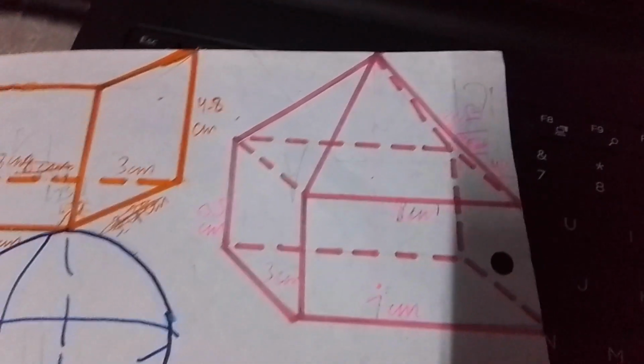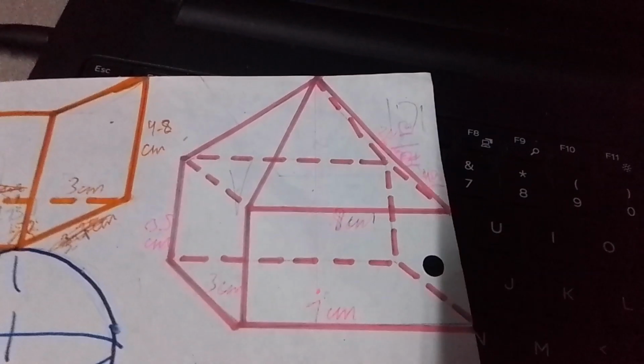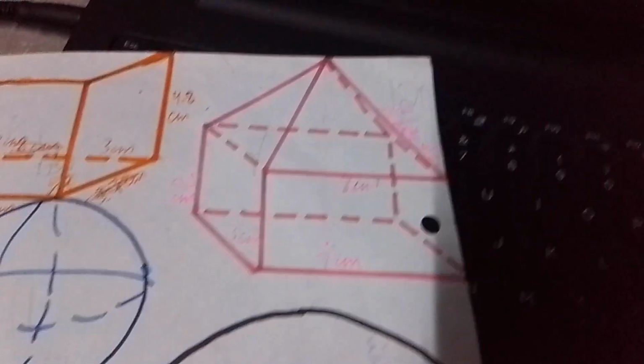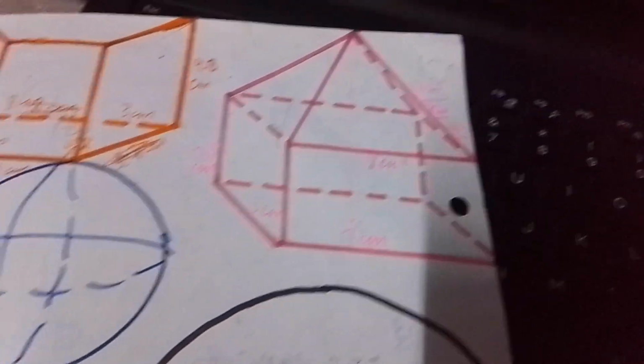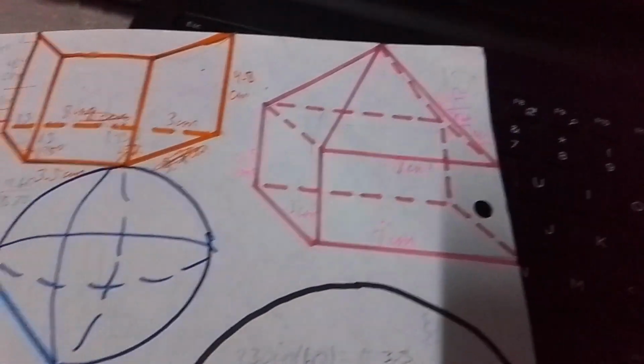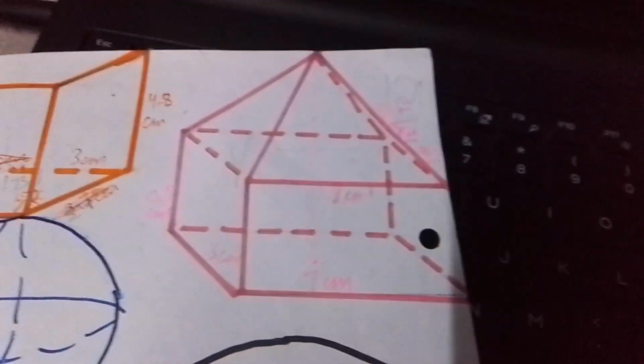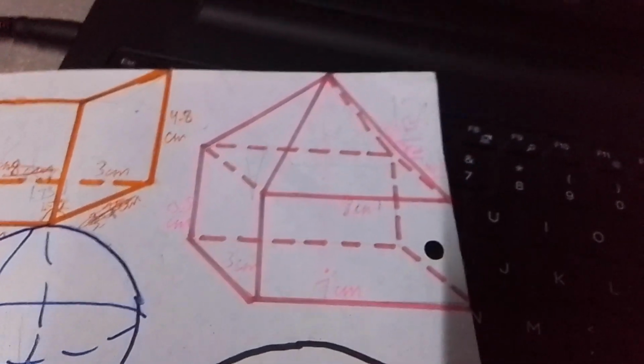First, let's solve for the surface area. How many faces does it contain? You know, in a rectangular prism, it should consist of 6 faces, right? Pero in a pyramid, how many faces? 5. Tama? And then altogether, you just sum it up. Pero, there's a catch. There should be one face that should not be included. Which is it? The one here.